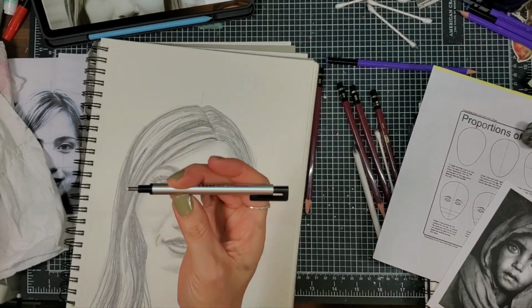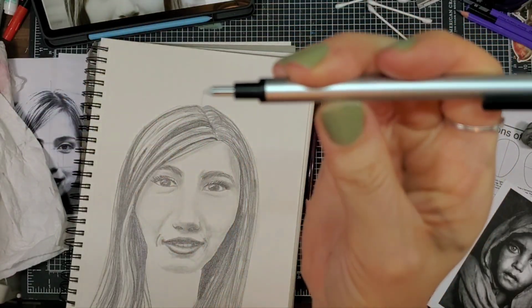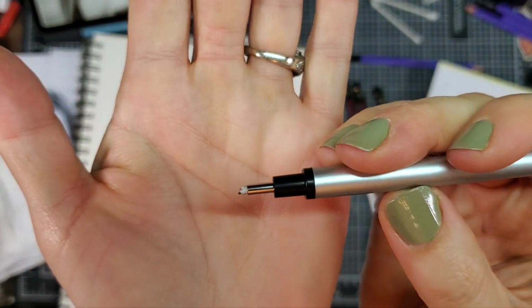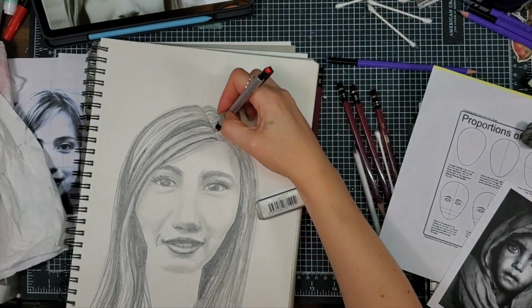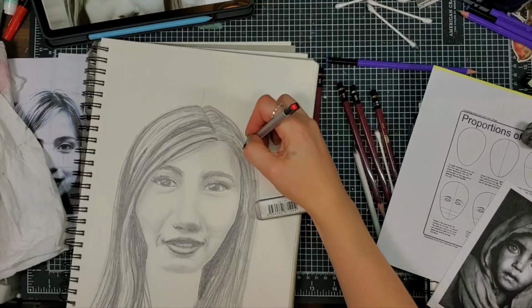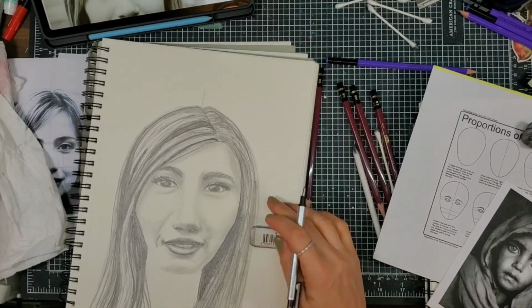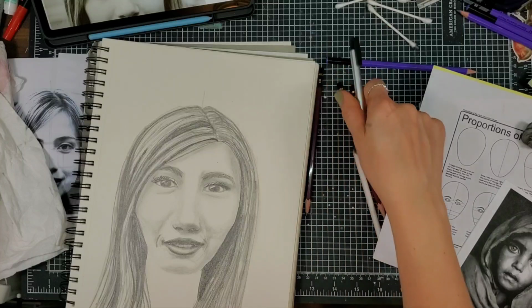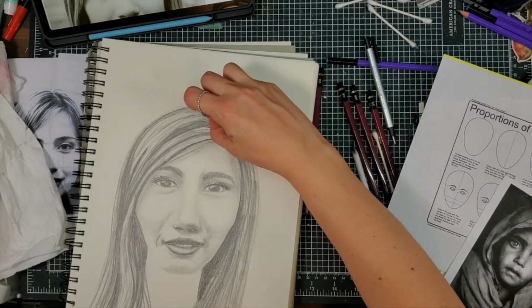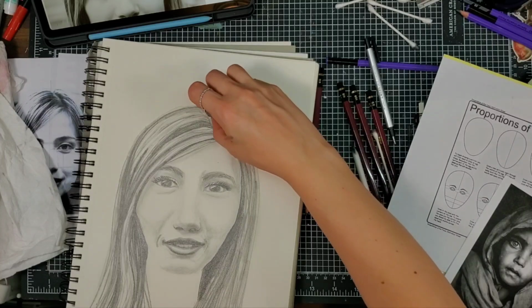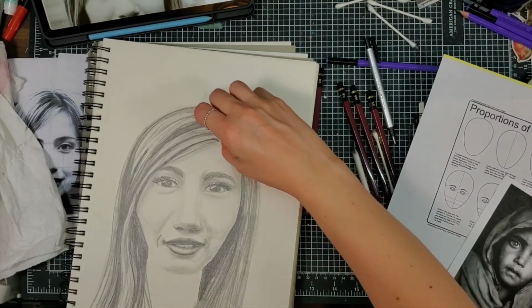I even have a really tiny eraser. I don't know if you can see that or not. That is like a micro mini eraser. So you could actually go in and put hairs in, but I am not. You don't have those, and so I do not expect that. But she doesn't have a whole lot of highlights on this side. Just a couple.